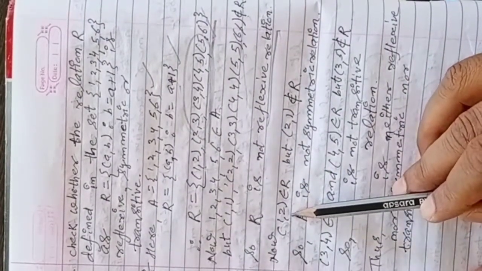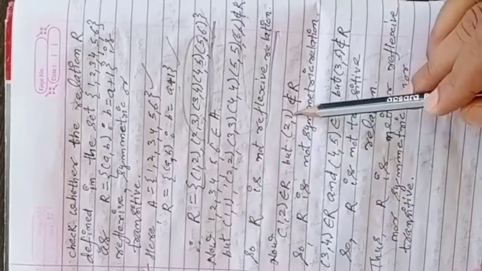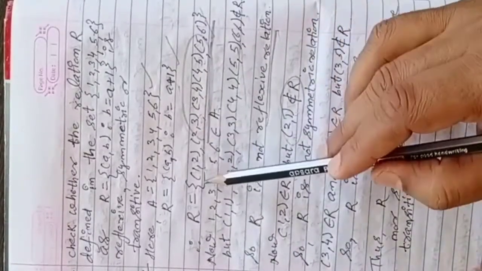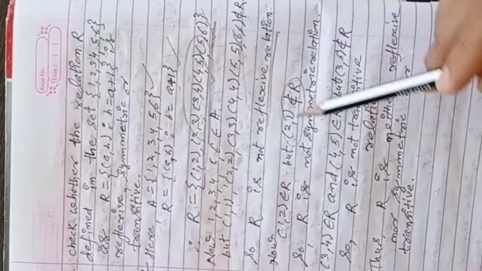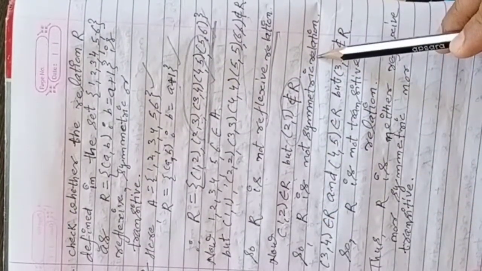But now (1,2) belongs to R, but (2,1) does not belong to R. (2,1) is not here, and no such pair is here either. So R is not a symmetric relation.